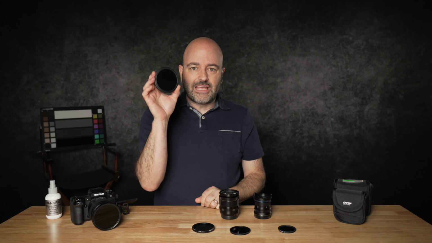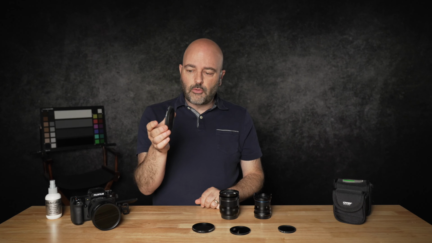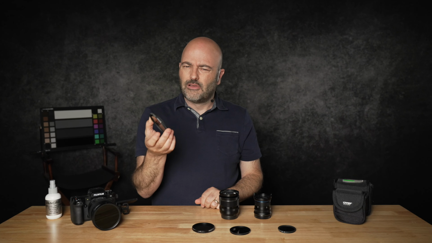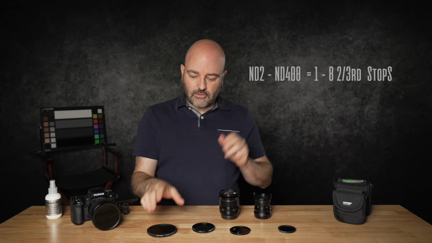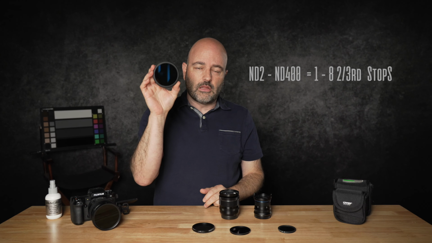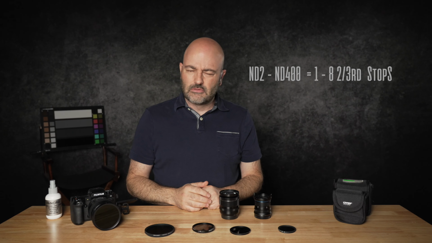And then this one is an ND2. That means it's starting at 1 stop of ND all the way up to a 400. Weird number. Well, 256 is 8 stops. 512 is 9 stops. So this is actually in between them. An ND 400 is actually 8 2/3 of a stop. Crazy. This is the math of photography and cinematography.